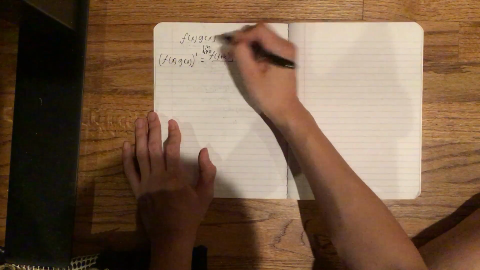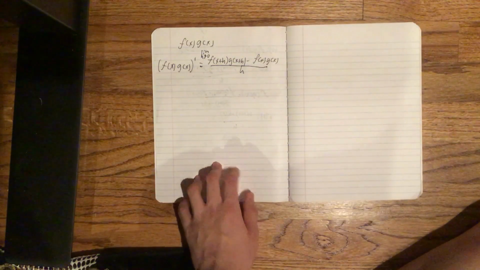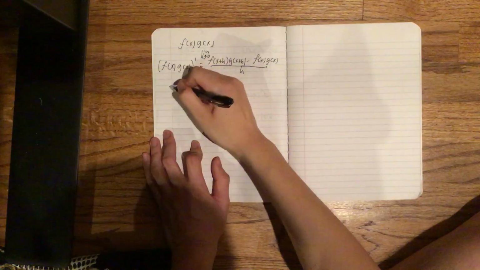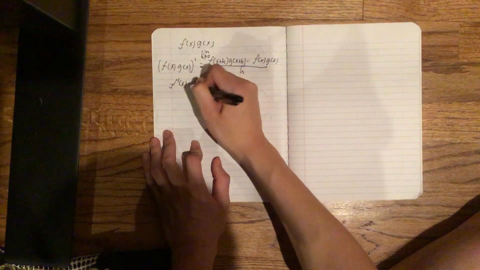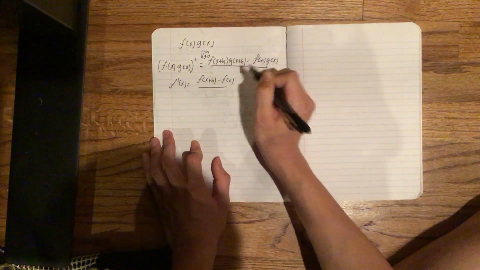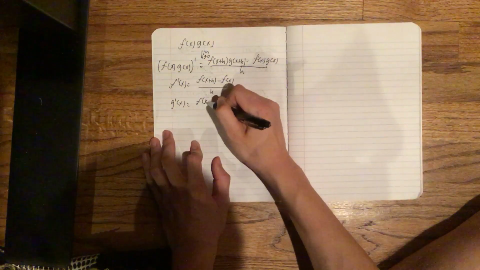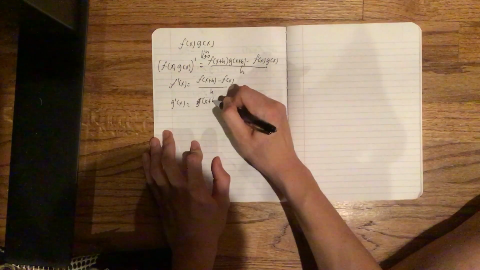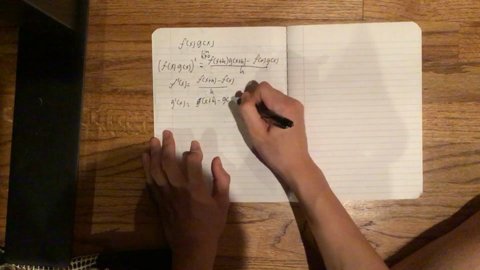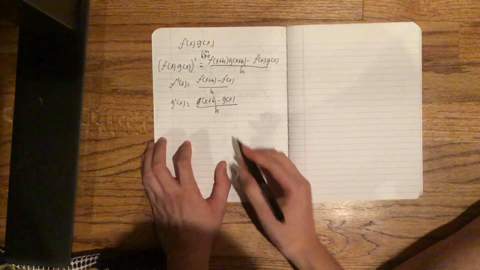For future parts, I'm going to ignore the limit as h approaches 0 because that's kind of annoying to write all the time. Okay, so let's also define f prime of x, which would be f of x plus h minus f of x over h, and g prime of x would equal something similar. Oh, whoops, g of x plus h minus g of x. Sorry, my handwriting's bad, but it's always been bad.